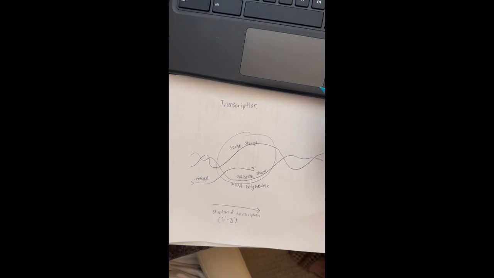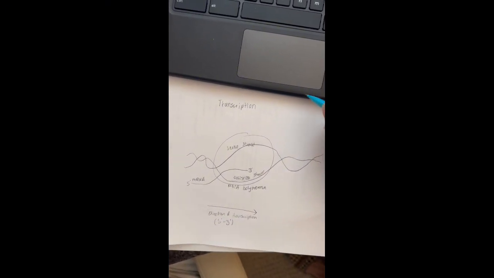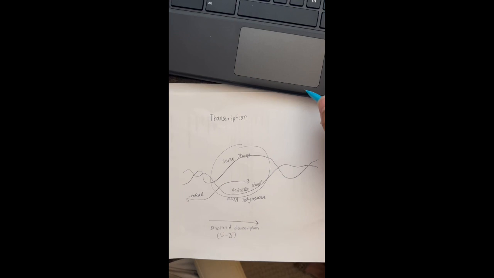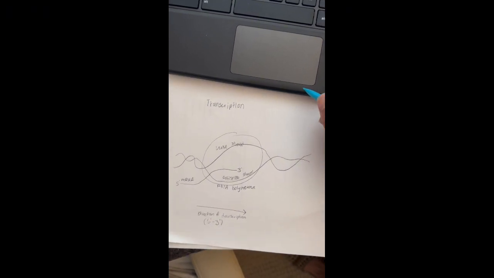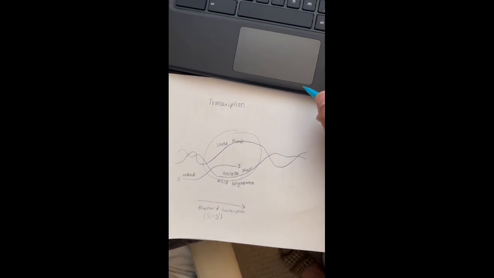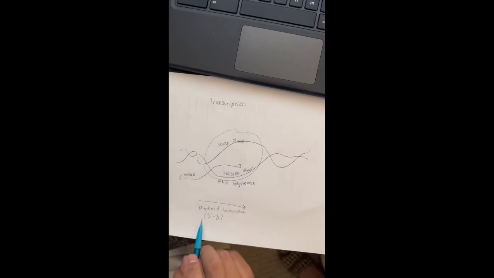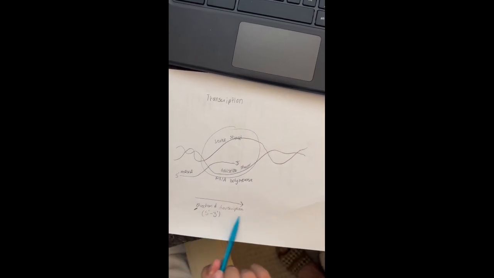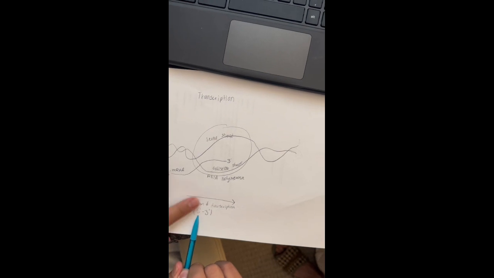Introns are non-coding sections of an RNA transcript of the DNA encoding it that are spliced out before the RNA molecule is translated into a protein. The sections of DNA or RNA that code for proteins are called exons. The direction of transcription is to the right, the 5' to the 3'.